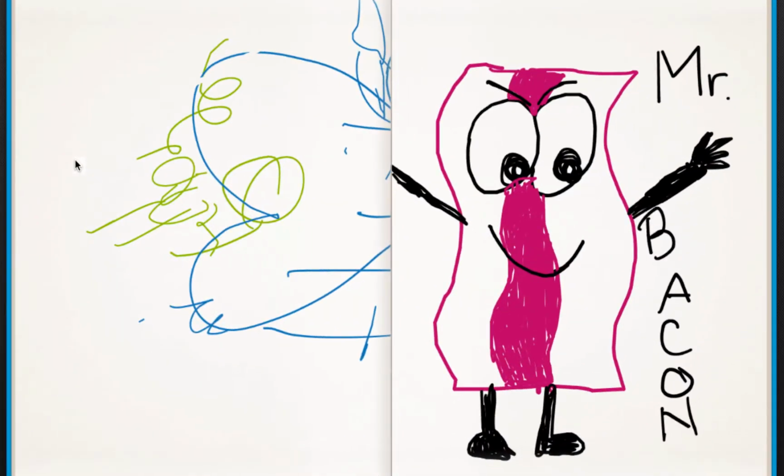So we've gone over bonds, right? You know, ionic, covalent. So when we get to naming stuff, here your view is of Mr. Bacon. Mr. Bacon's one of my favorites, and my daughter drew this. I thought this was quite nice. So let's get into what's going on here.